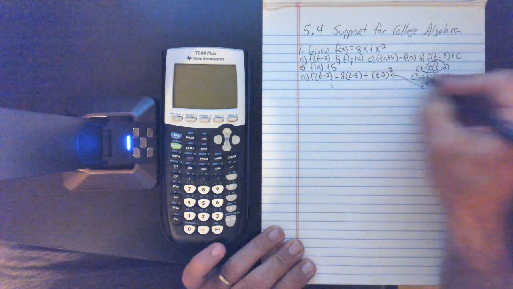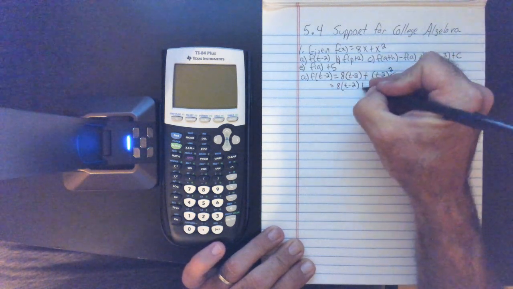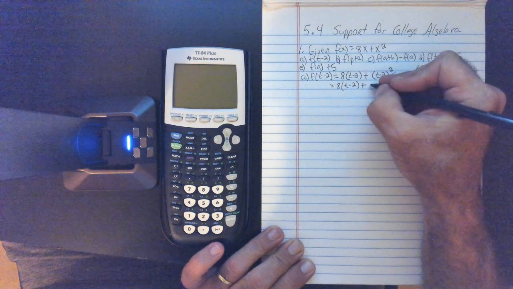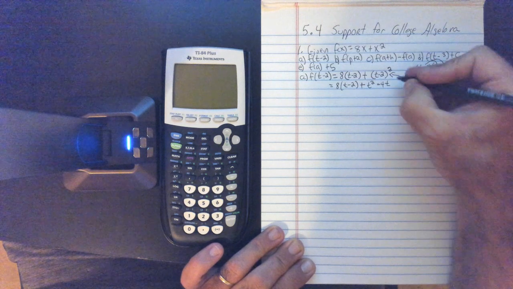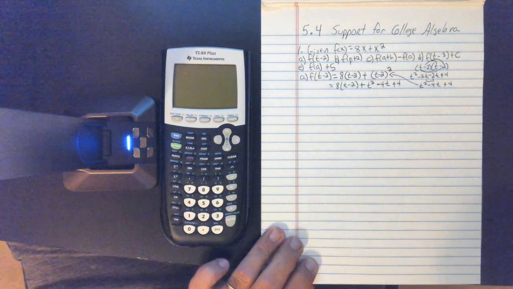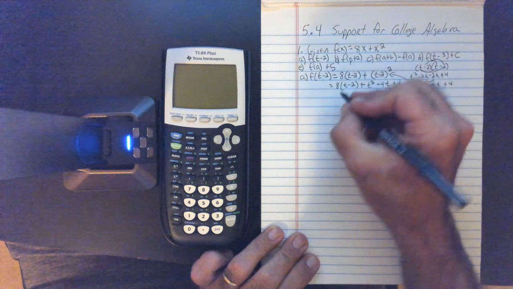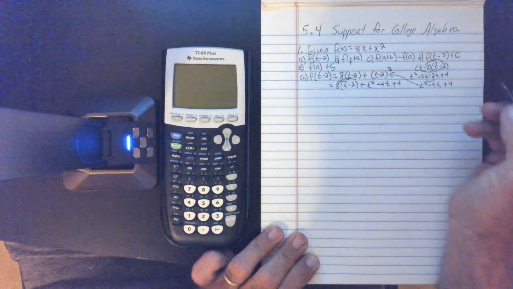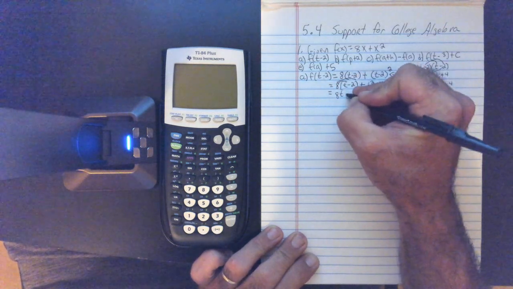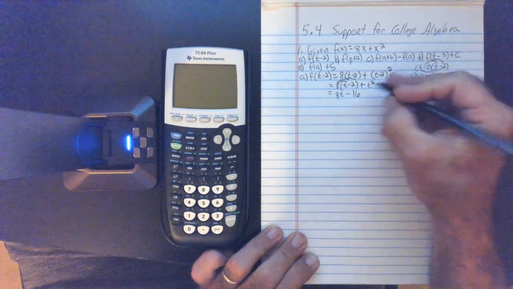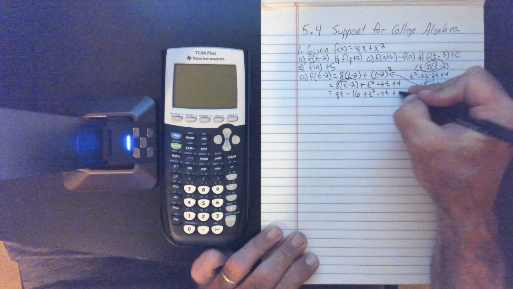So I'm going to bring down the 8 times the t minus 2 plus, over here, t squared minus 4t plus 4. Now, the next step would be to take care of any multiplication, and the only multiplication I've got is right here, doing my distributive property. So 8 times t is 8t. 8 times negative 2 is negative 16, plus my t squared minus 4t plus 4.